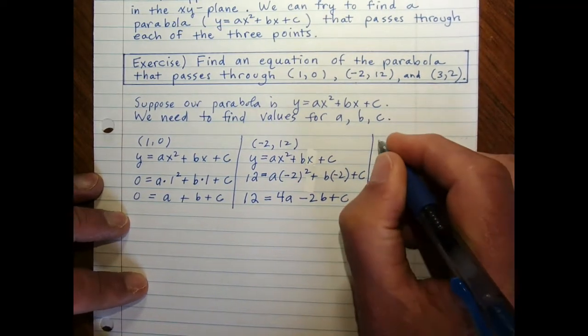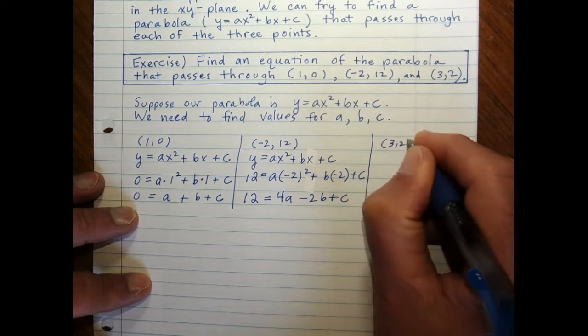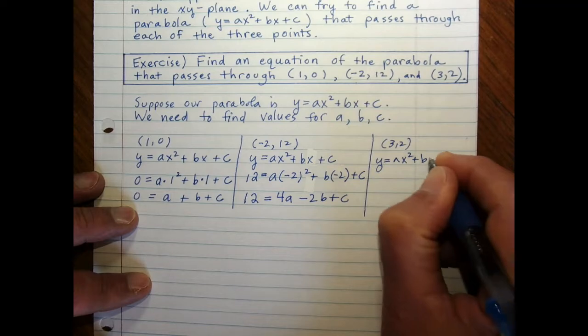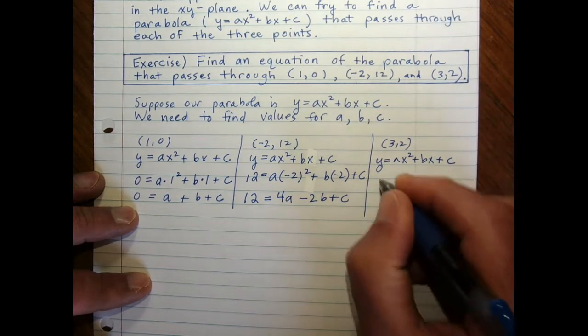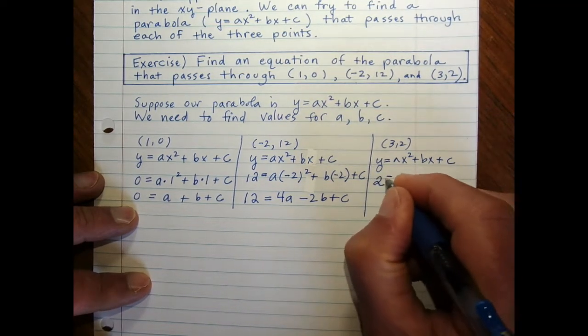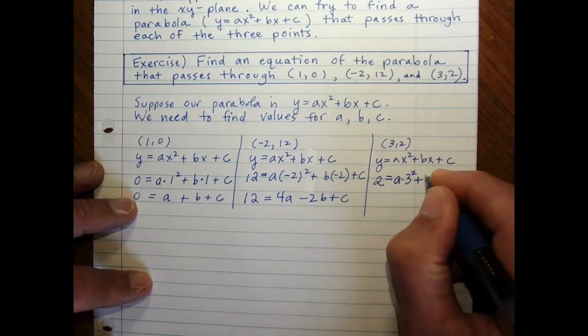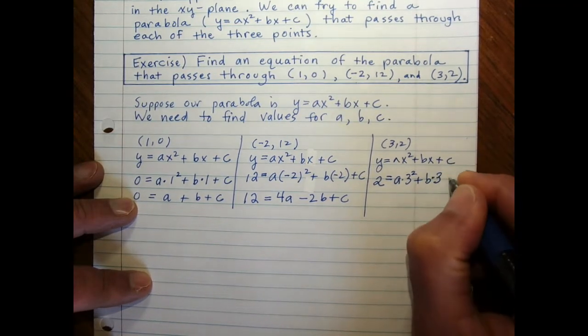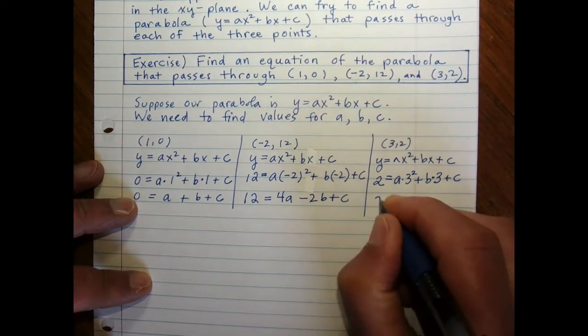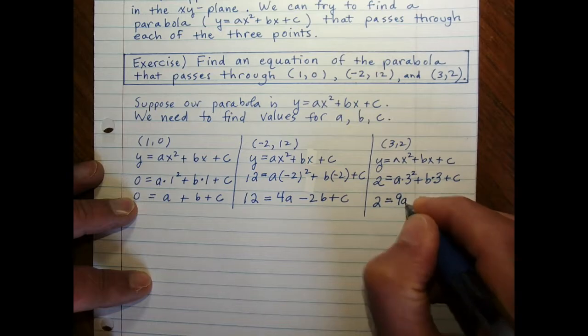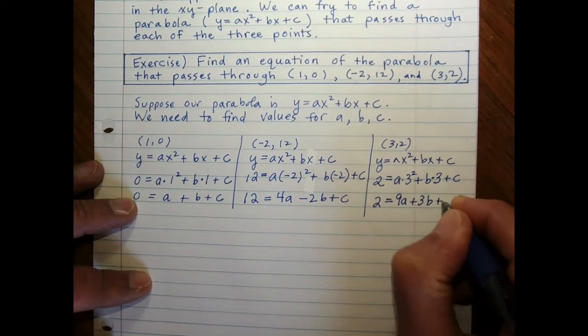And my third point was (3, 2). So I'm going to plug that into y equals ax squared plus bx plus c. And so the y coordinate 2 should equal a times 3 squared plus b times 3 plus c, or 2 should equal 9a plus 3b plus c.